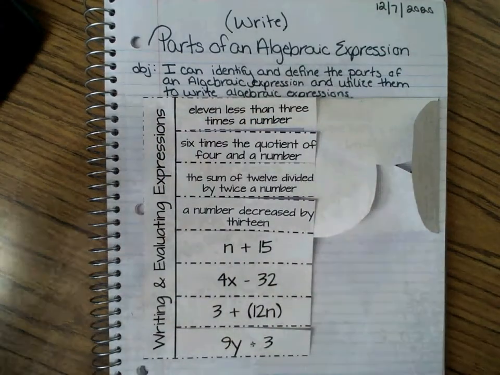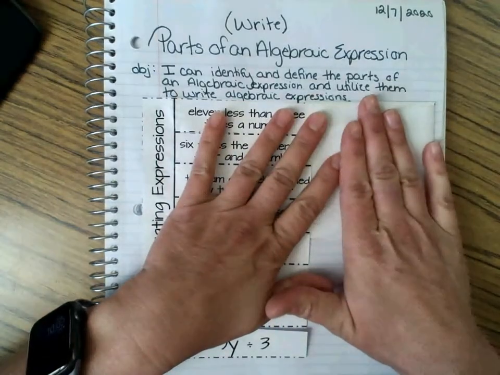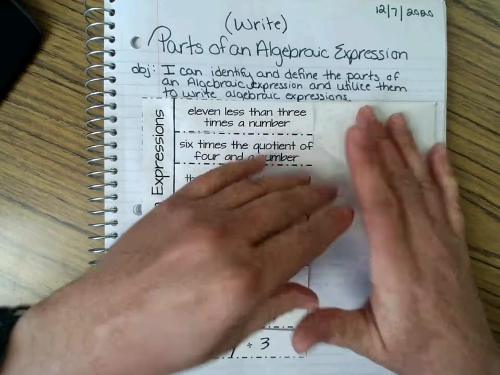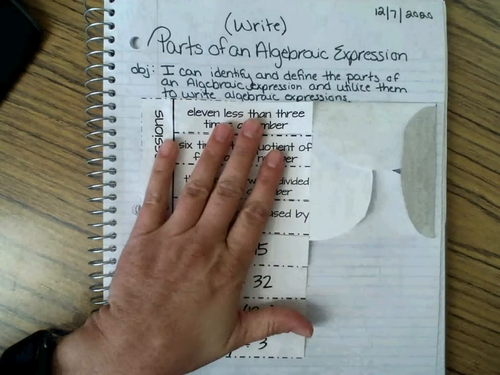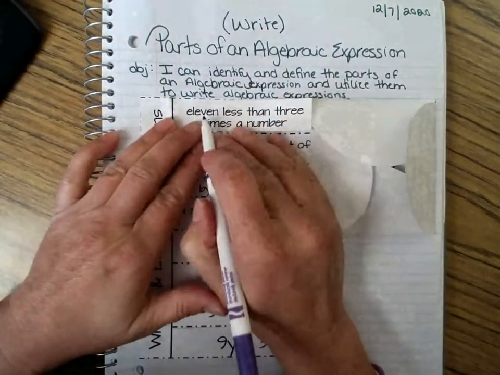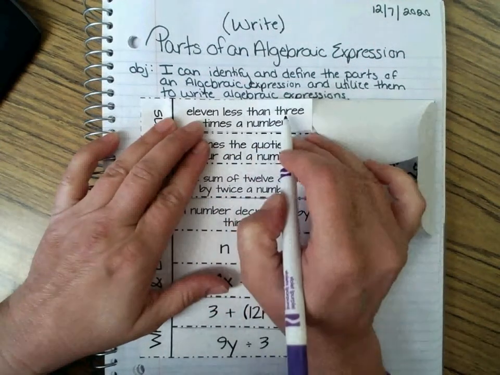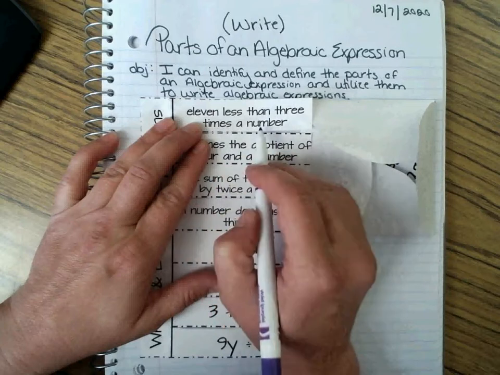So now we're going to use the parts of an algebraic expression to write algebraic expressions. So sometimes we're going to have coefficients, we're going to have variables, we're going to have terms. So let's look at these problems here. These are in words. And then it says 11 less than 3 times a number.